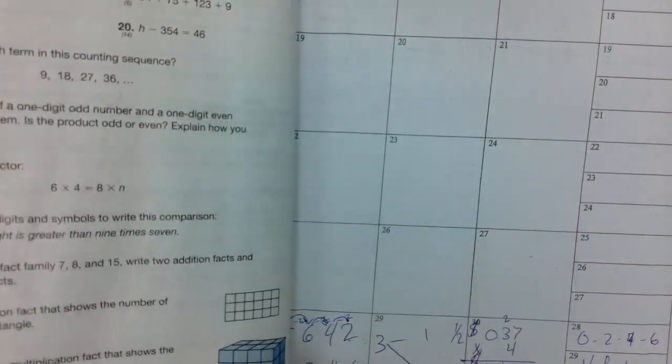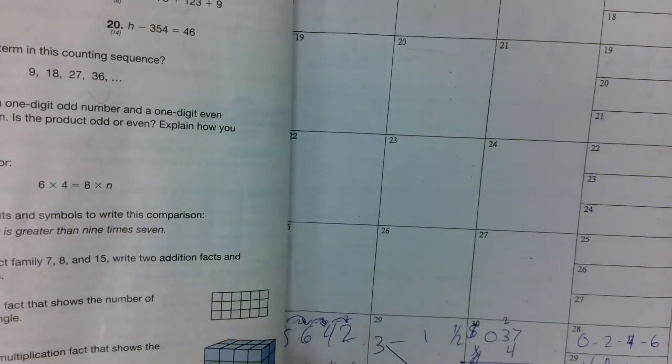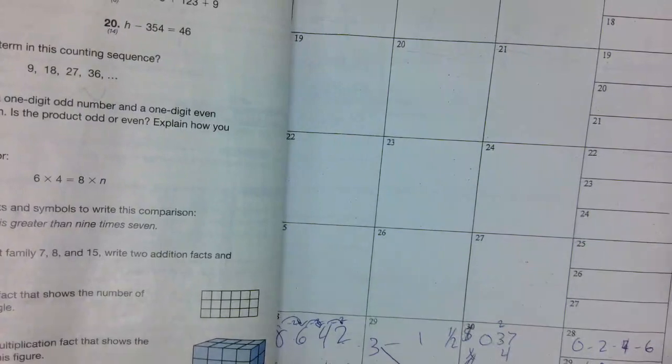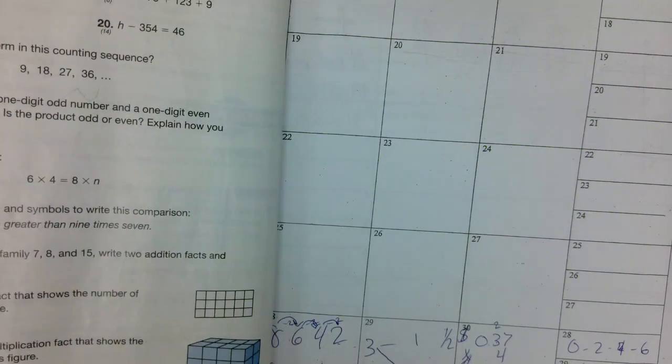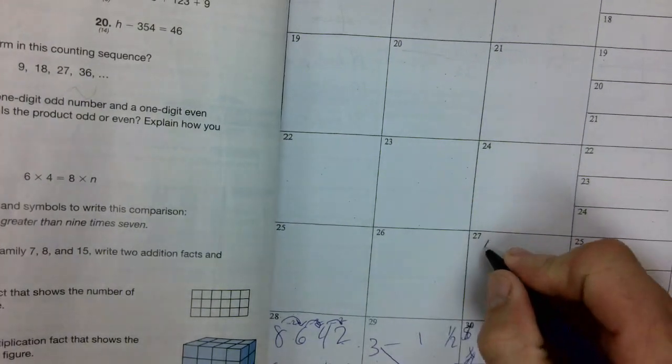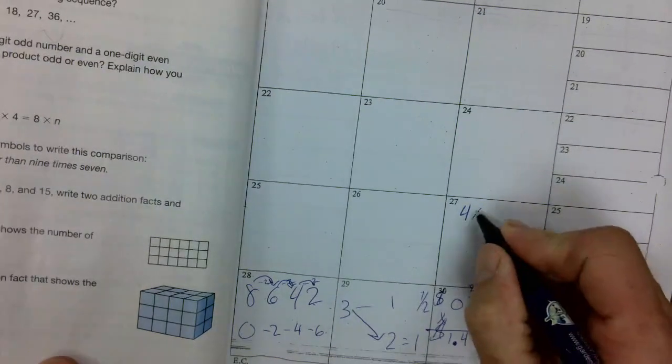All right, guys, number 27. It says write 3-factor multiplication facts to show the number of blocks. Now remember, we got the length, the width, and the height. So count them across the front with me. 1, 2, 3, 4. So we got 4. And count them going back with me. 1, 2. 4 times 2.